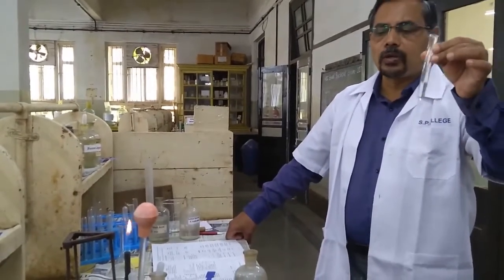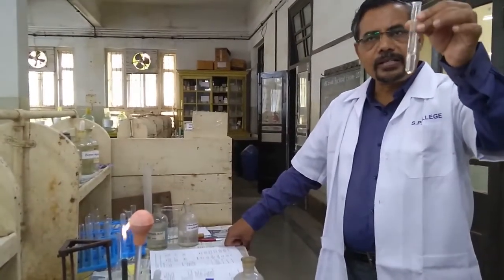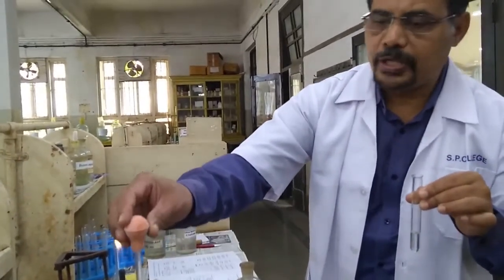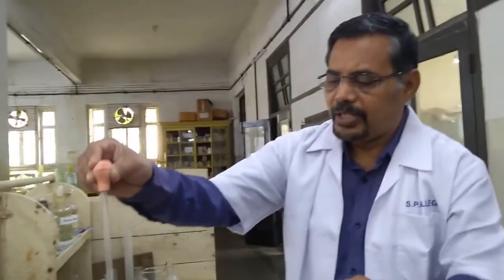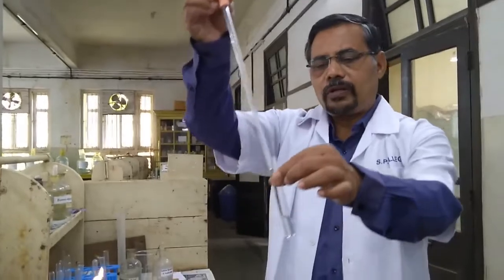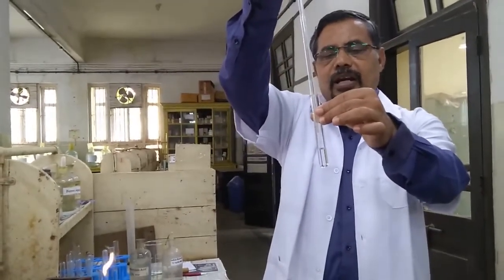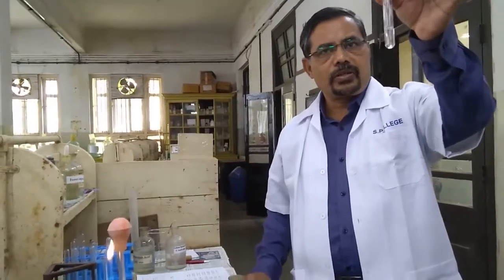Now we will go for the group 2 test. So this is original solution plus dilute HCl. I will add a small quantity of H2S water in this. So with the help of this dropper I will add H2S water. So this is OS plus dilute HCl. Then a small quantity of H2S water is added. Then there is no precipitate formation. So this indicates the absence of group 2 in the given mixture.